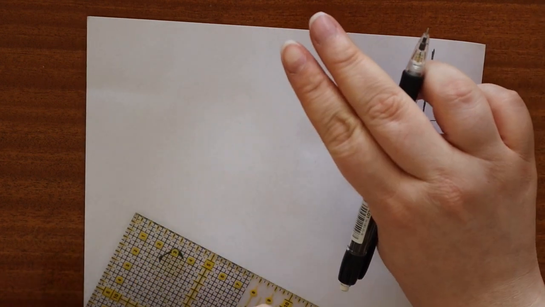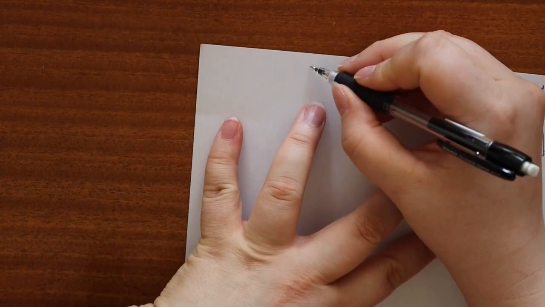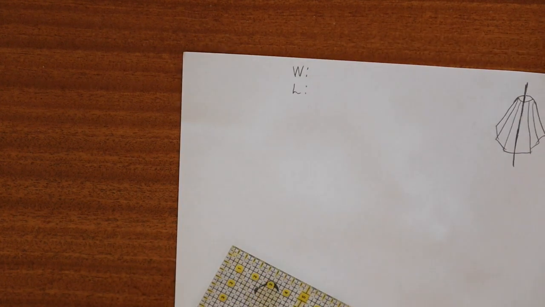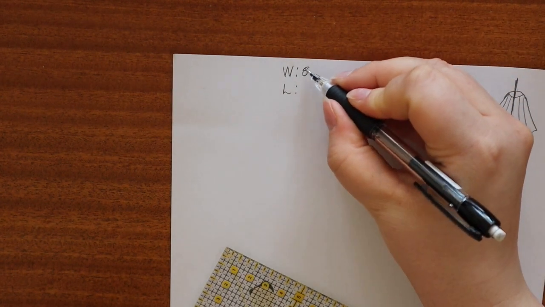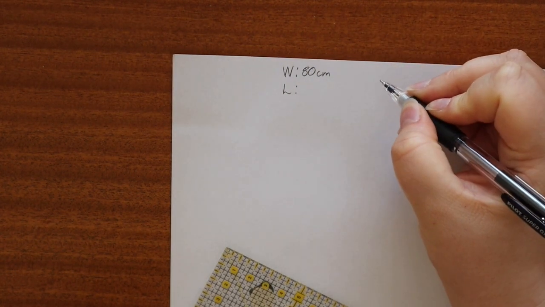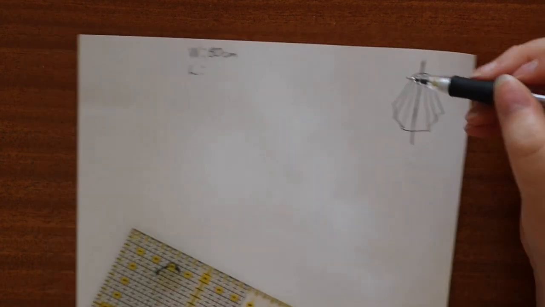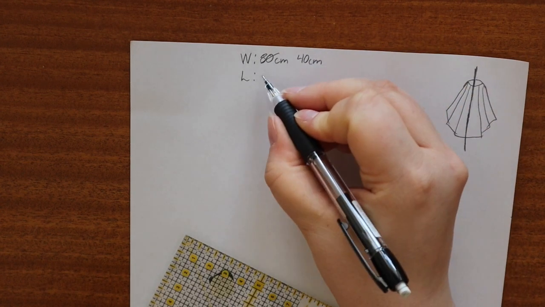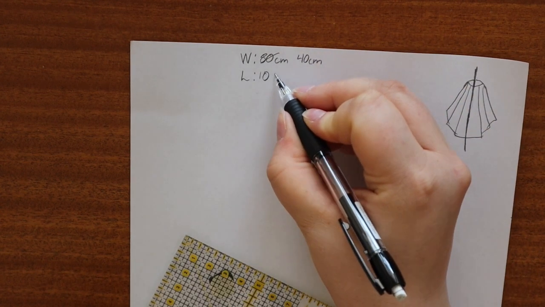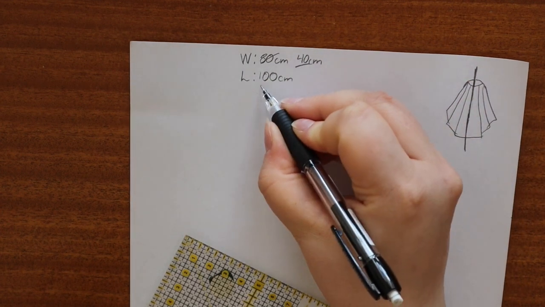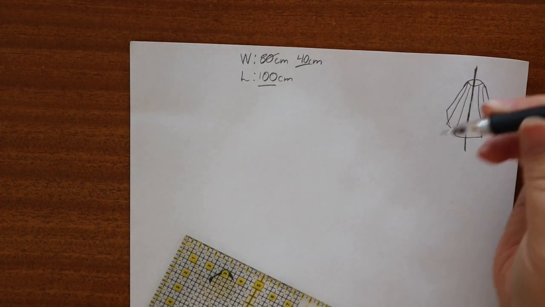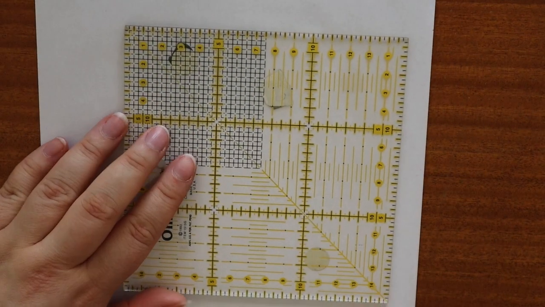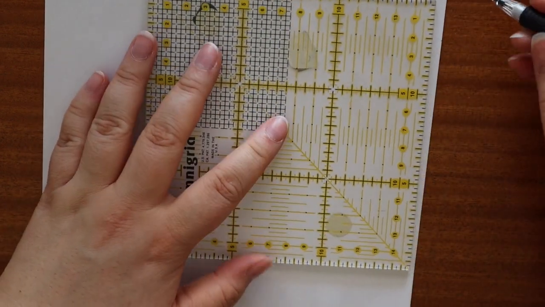And you only need 2 measurements. So you need your waist measurement, and you need the length of your skirt. And my waist measurement for this skirt is 80 centimeters. But because we're only making half a skirt, you only need half the waist measurement, so that's 40 centimeters. And the length of it is 100 centimeters. So these are really the only 2 measurements that you need to care about. All right, to begin drafting, you need to make a long line along the right side of your pattern paper.